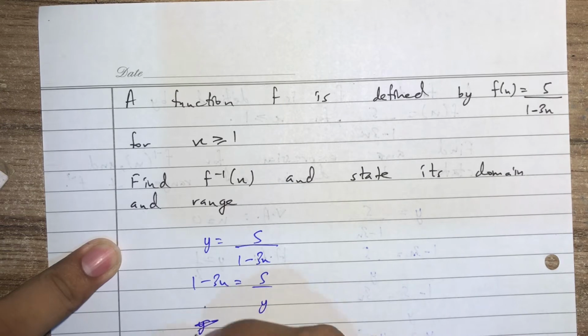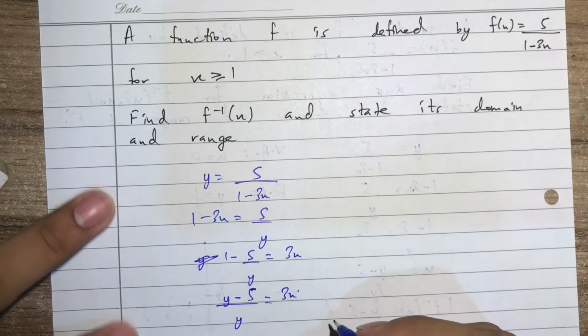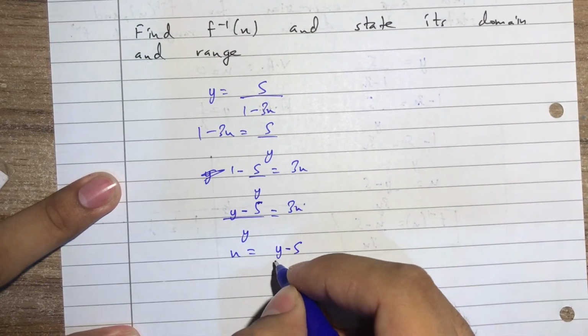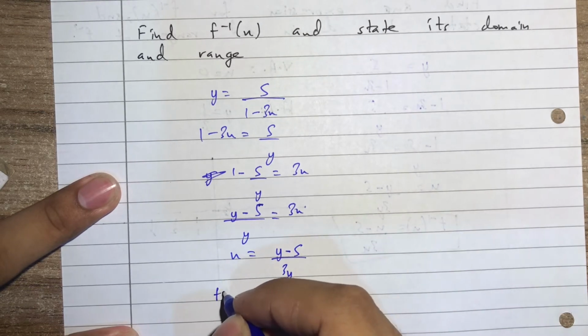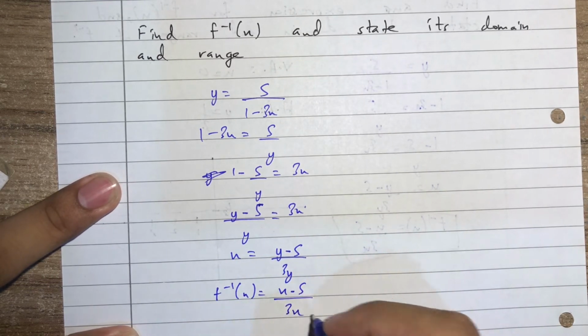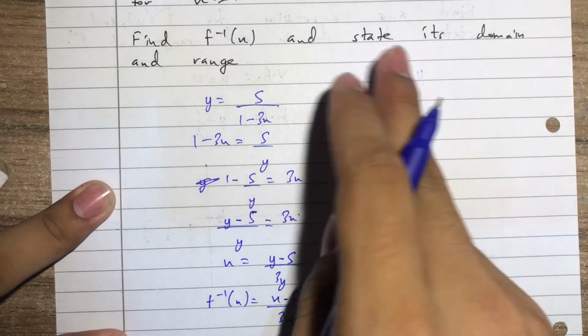Y equals 1 minus 5 upon y equals 3x. This becomes y minus 5 upon y equals 3x. So x upon y minus 5 upon 3y. So f inverse x is x minus 5 upon 3x, right? Now we have to find its domain and range, right?